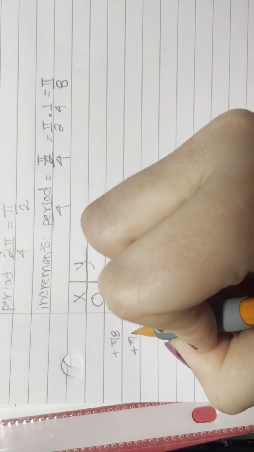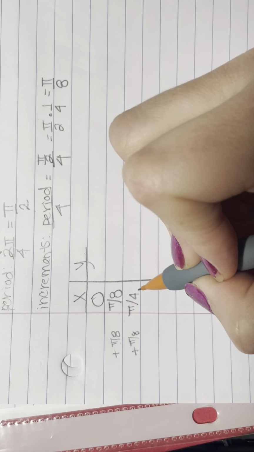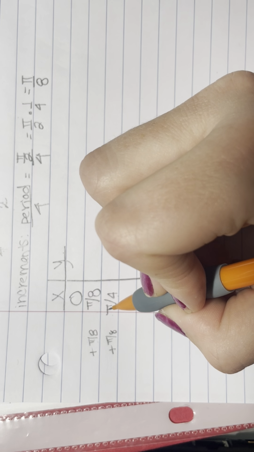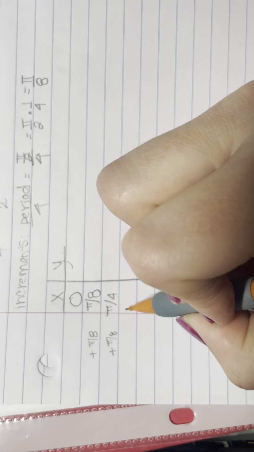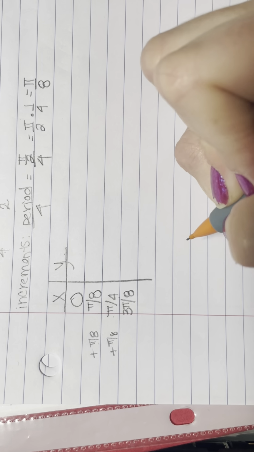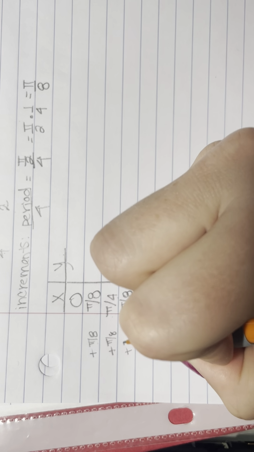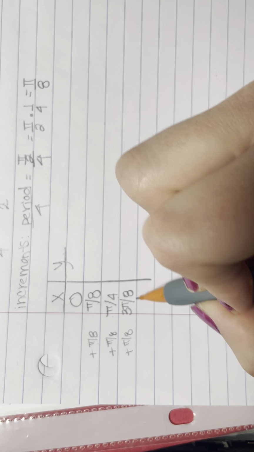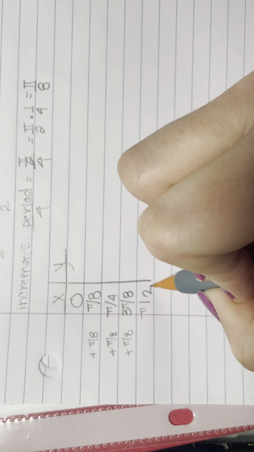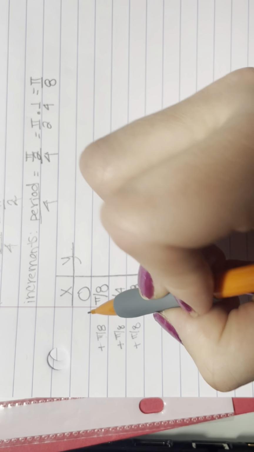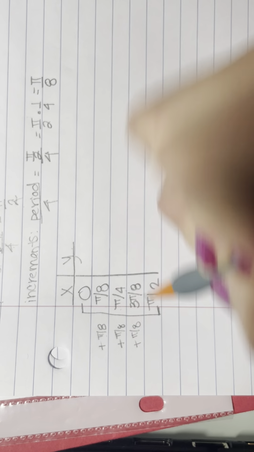Then I'm going to add pi over 8 to that. Well, that's going to require me to get a common denominator. So I multiply that by 2, and now I have 2 pi plus 1 pi, which is 3 pi over 8. Okay, now I'm going to add pi over 8 to that. Common denominator, so it's 4 pi over 8, which is just pi over 2. Boom, that's what I wanted. That's my period. So from here to here is 1 period, and that's what I wanted.